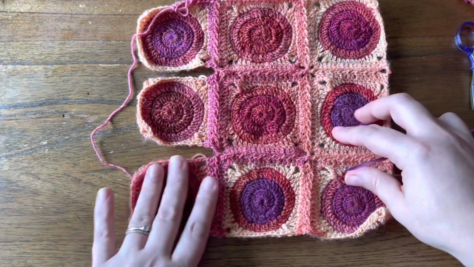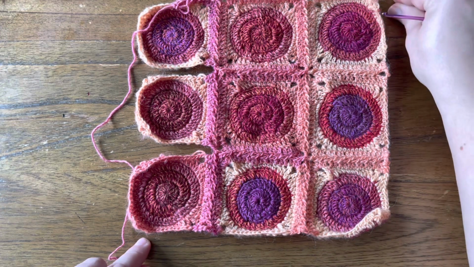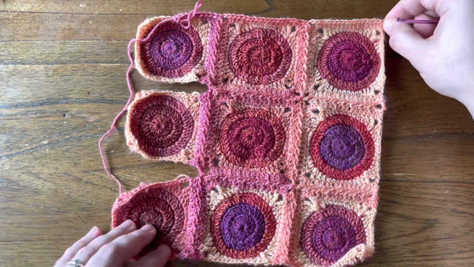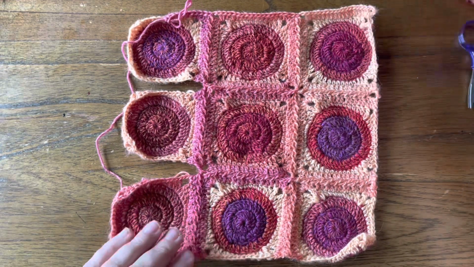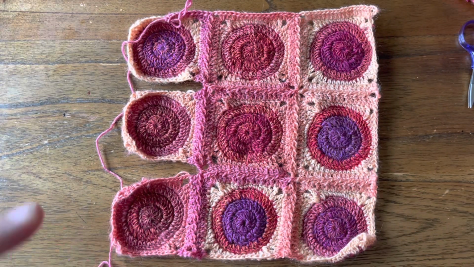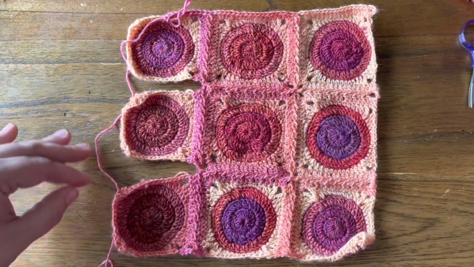And then once we get down to the bottom, I'll show you what to do to finish these last 2 sides of your blanket. And then once we get to this corner, we are done. So I'll also show you the path that we took and everything. And if you want more information, you can go to my blog post. But for now, I'm just going to work these squares and show you how it looks.